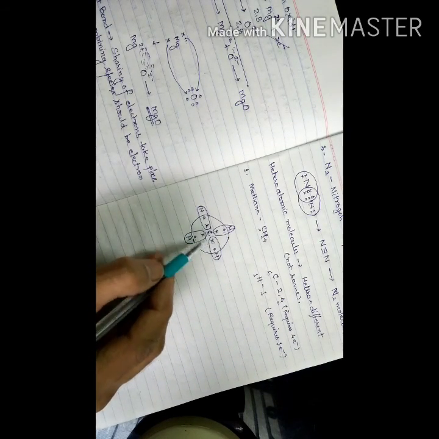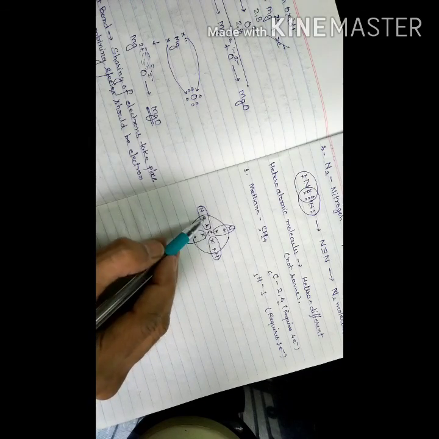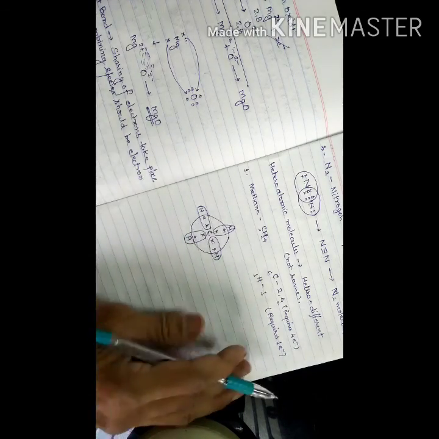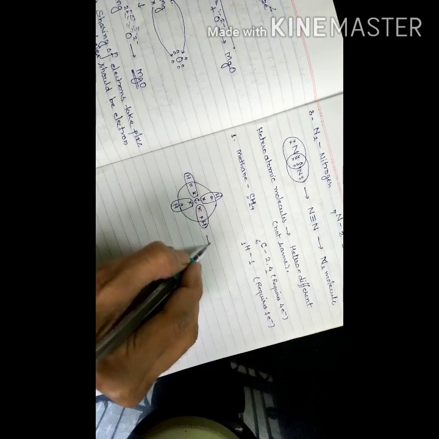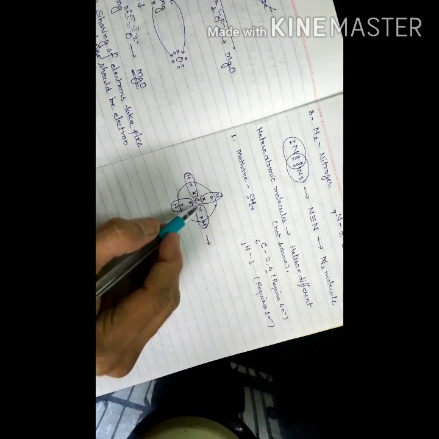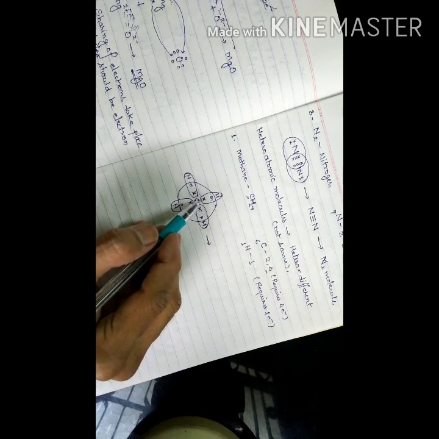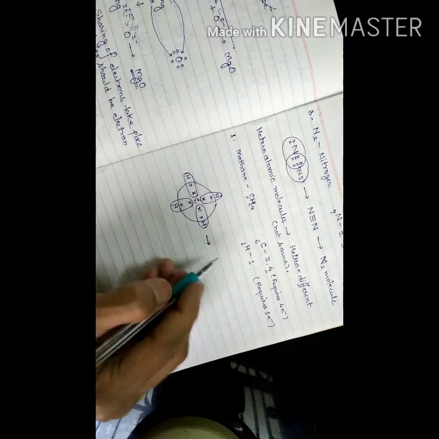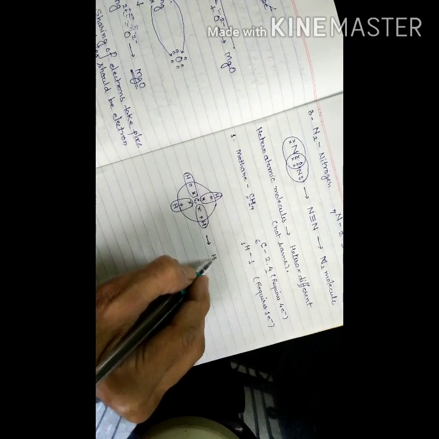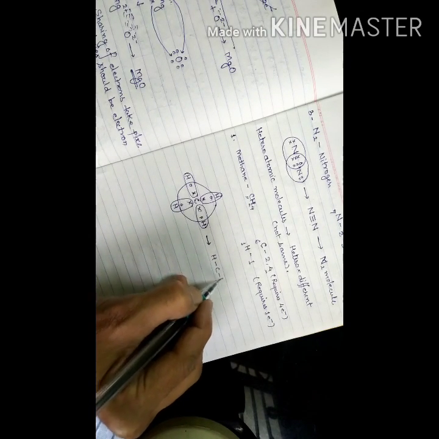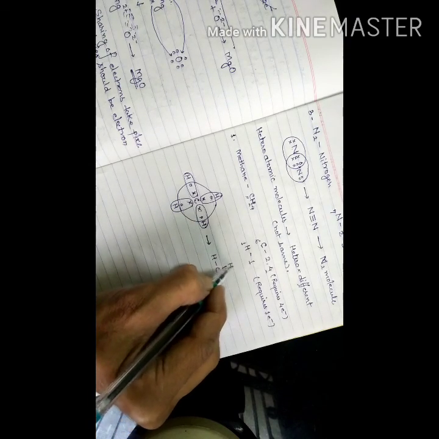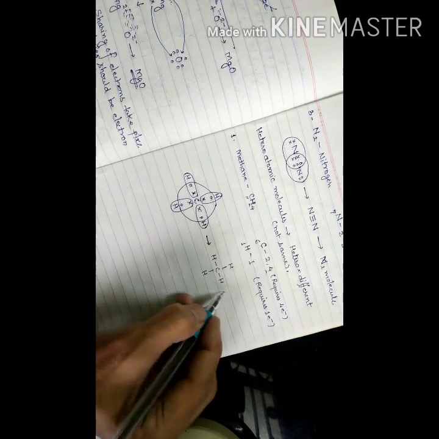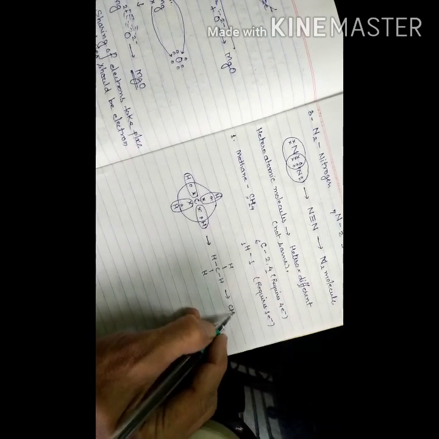Now 1, 2, 3, 4, 5, 6, 7, 8 electrons. Since there is a sharing of 1 electron between carbon and each hydrogen, there will exist a single bond, and this results in the formation of the covalent compound methane.